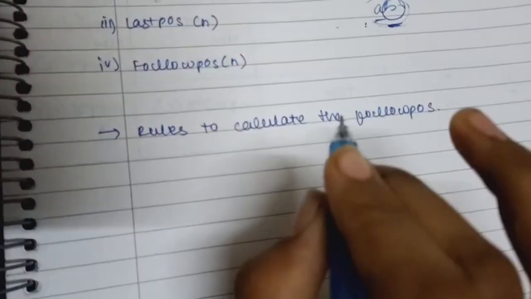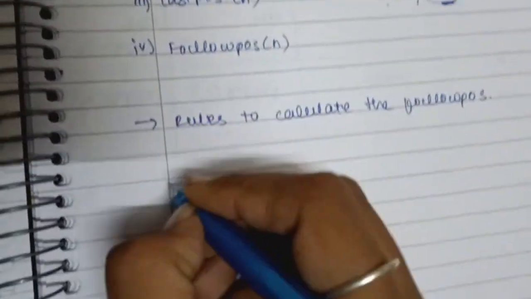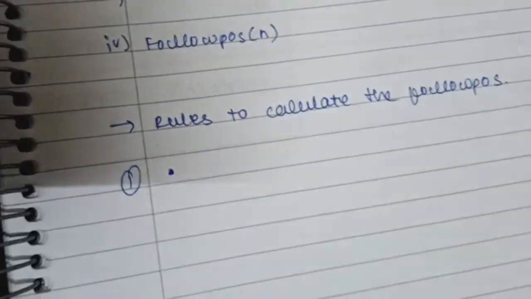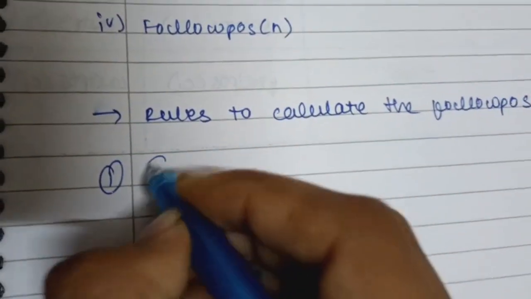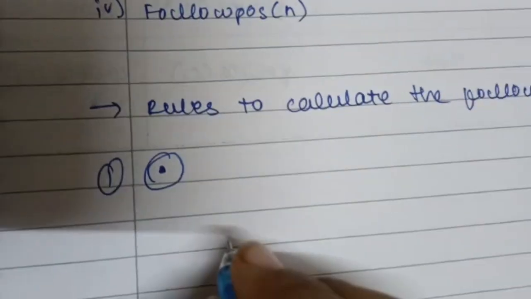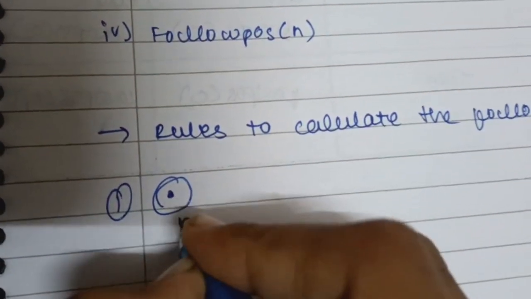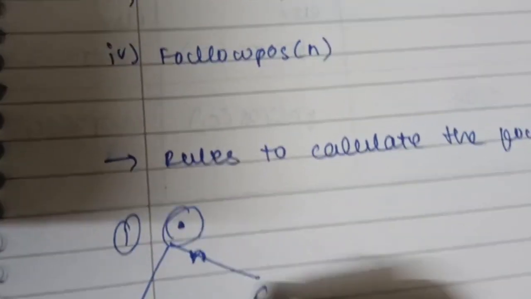Okay, so let's first see the rules to calculate the follow position. See, the follow positions are calculated for two operators. First one is concatenation. See how the follow position of the concatenation operator can be found. So let's say n is the concatenation node, such that it has C1 and C2.